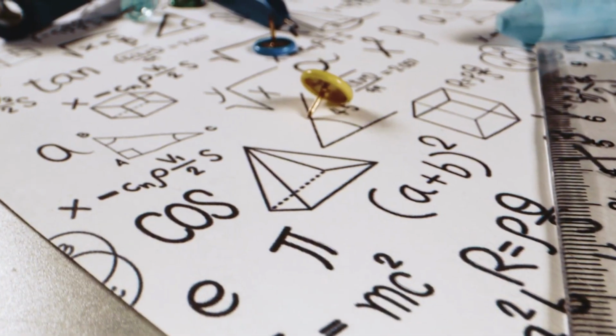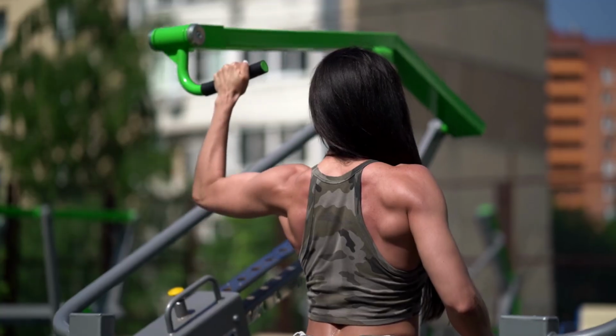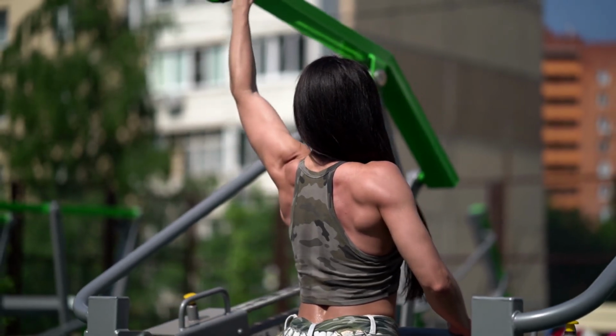Calculating the perfect calorie range for your body is going to help you finally get the results you've been working so hard for. If you're trying to lose weight, I'll show you how to create a caloric deficit without hurting your metabolism. If you're looking to add muscle and improve your overall strength, we'll calculate the calorie increase that you need to actually gain weight.